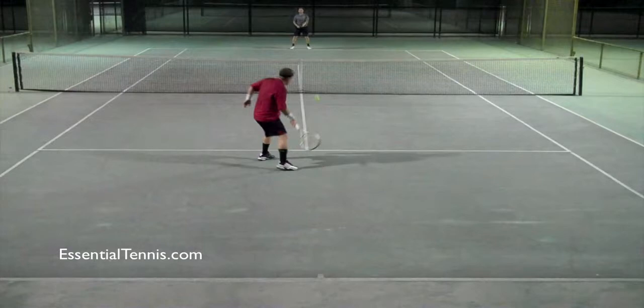Now, for the sake of argument here, let's say that Brian's return was a little more to the left, and Ben had hit his approach shot instead of where he is right now. He had made contact more over to the left, let's say right here. Now we saw where Ben had positioned himself when he approached to the left.